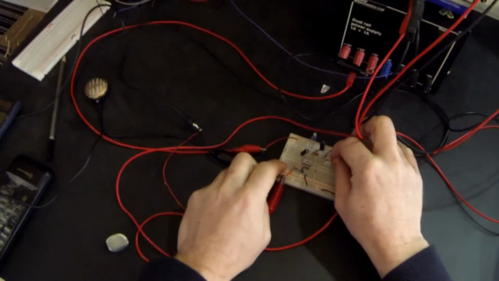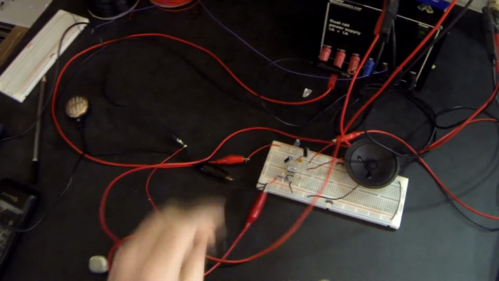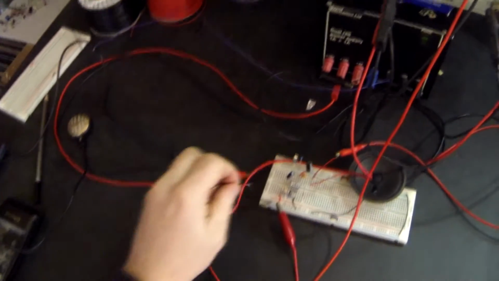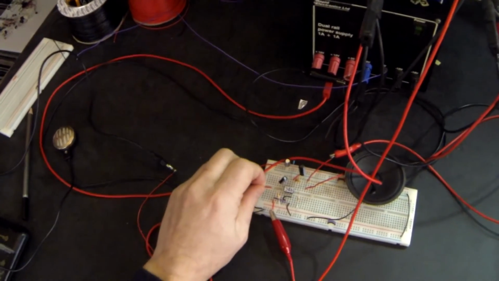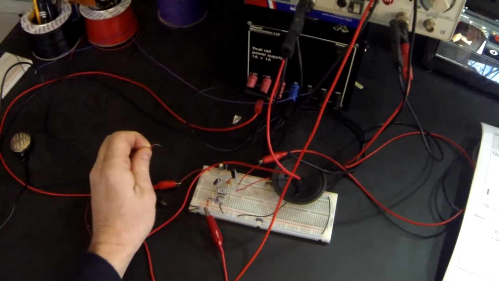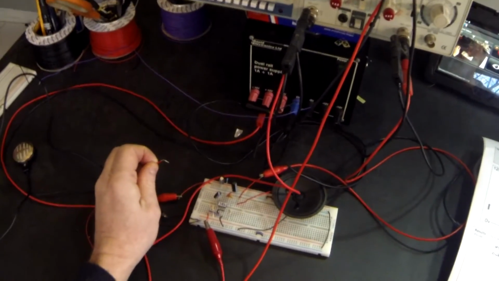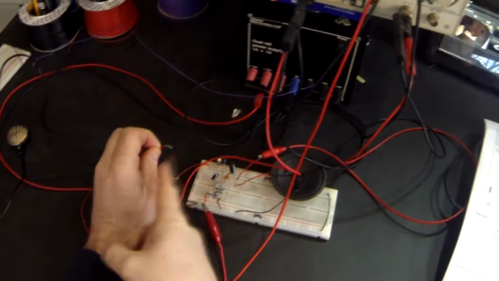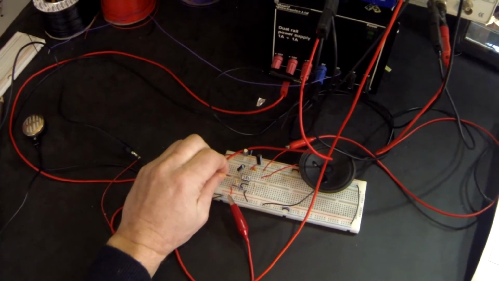Now I'm going to plug the loudspeaker back into the circuit. And we've got a bit of noise going on there. And now I'm going to plug that to the input. And immediately you can hear that is substantially louder once it goes through the amplifier. So our input goes in through the amplifier out to the loudspeaker.